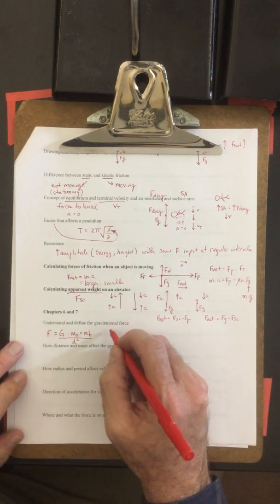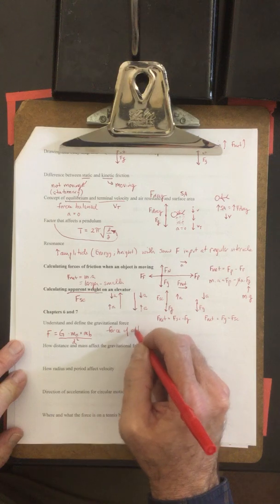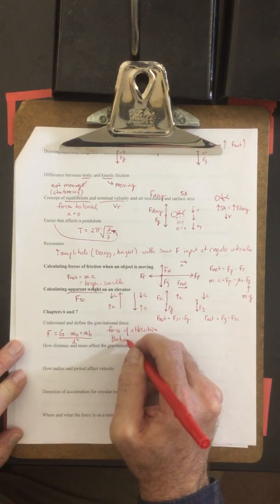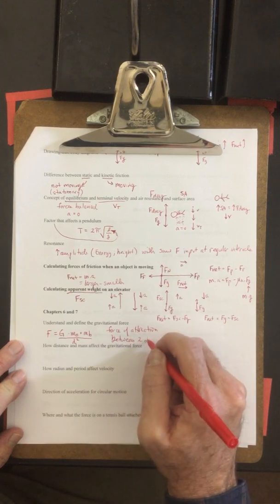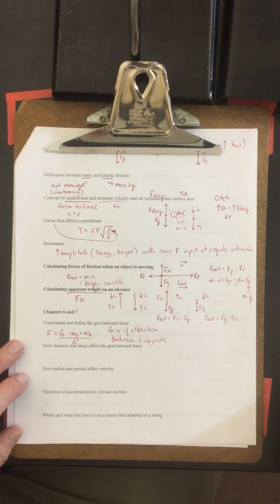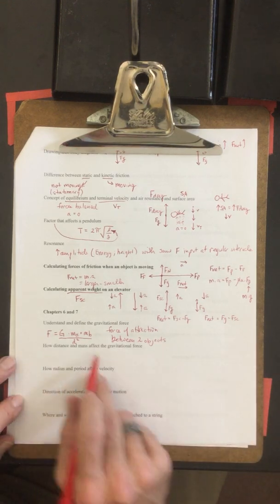So this F, this is the force of attraction between two objects. So this is relating to this formula.